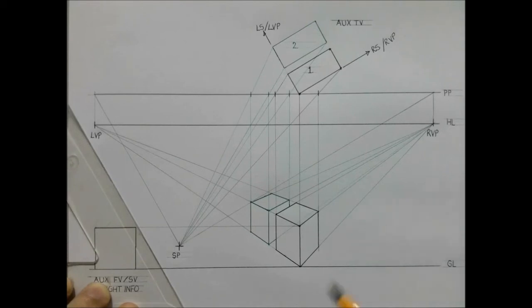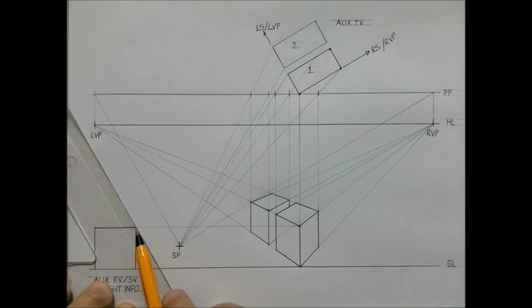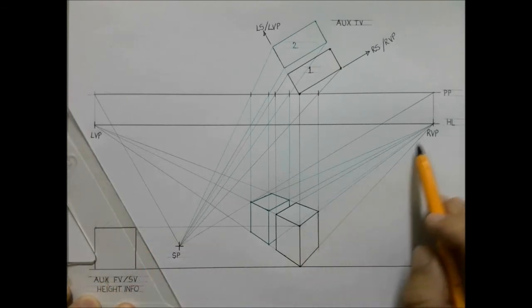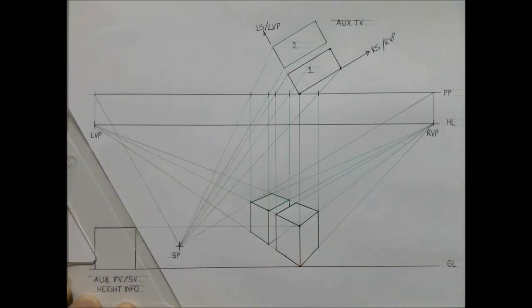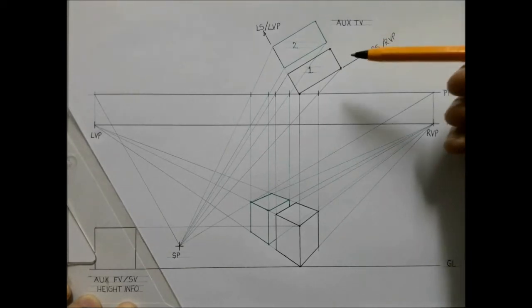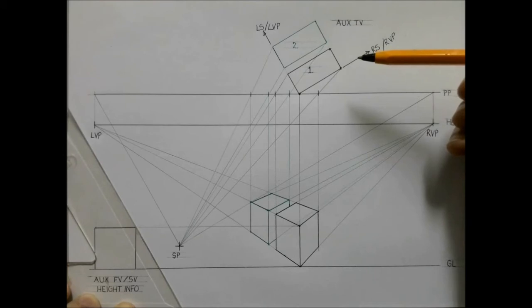Okay, so now that I've got the information on my information bar, the height information that is, I'd need to connect that to my right vanishing point and to my left vanishing point. I've given a little bit of extra information on my top view, and this might help those who are battling with 2-point perspective a little bit.